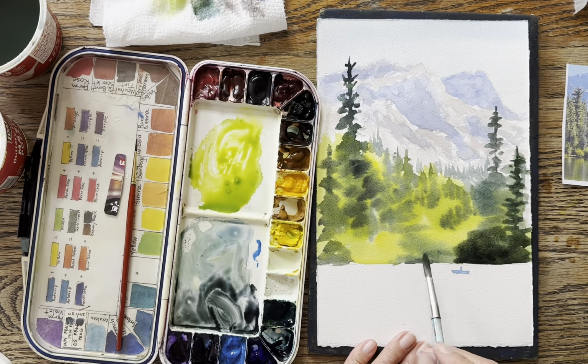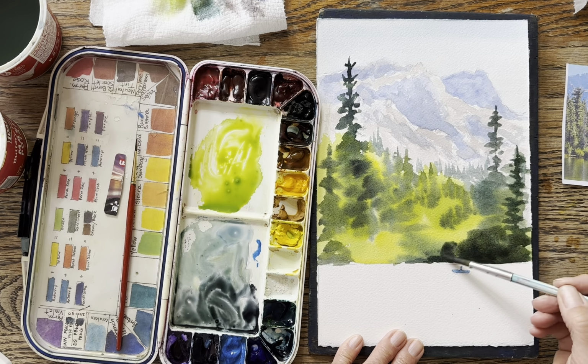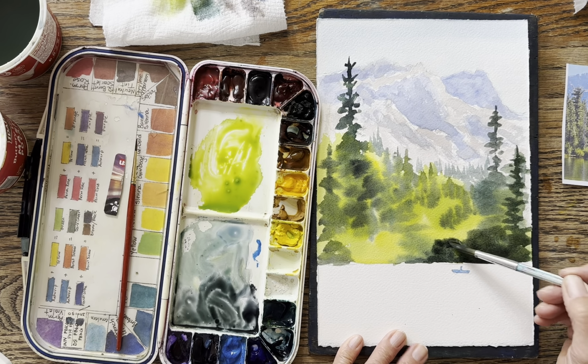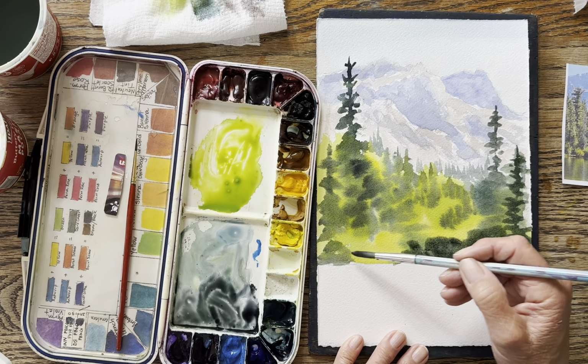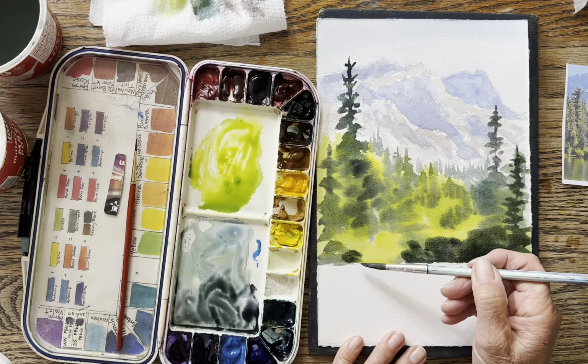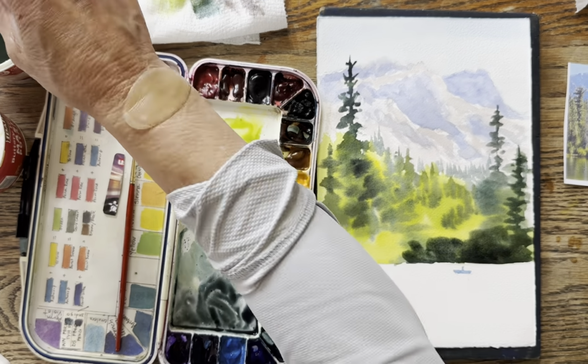Over here, this darkness goes right over to here. Still, it's dampened to damp right now. That's not actually a technical term, but. And then this one, just the tiniest bit of shadow down there.